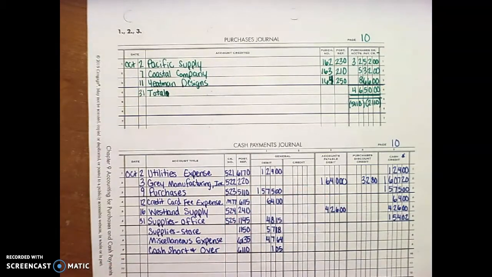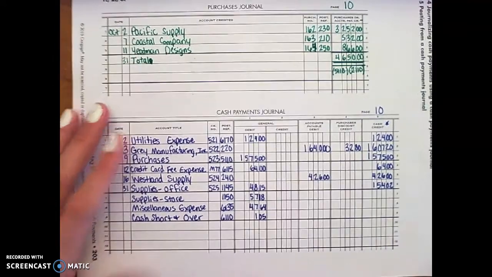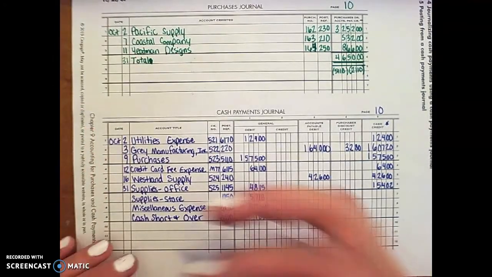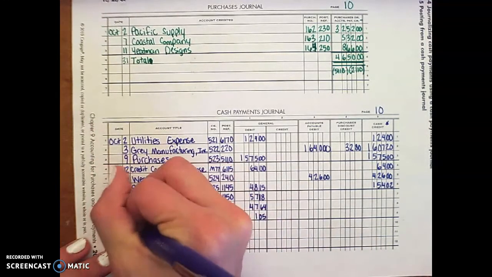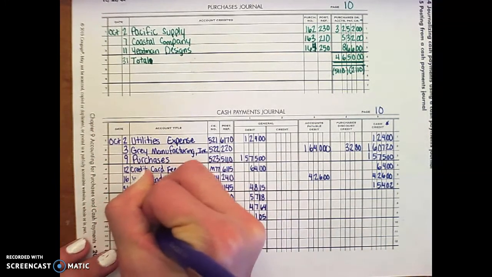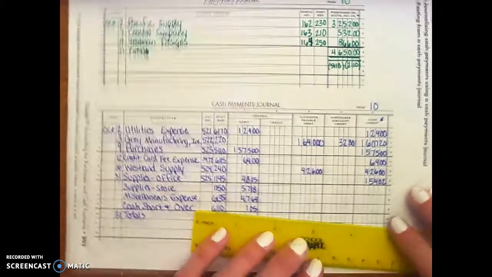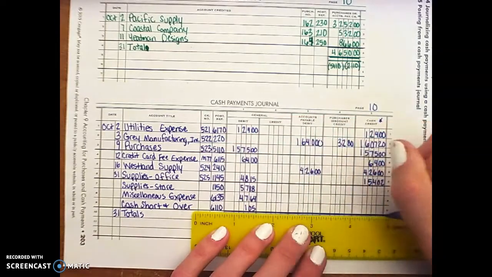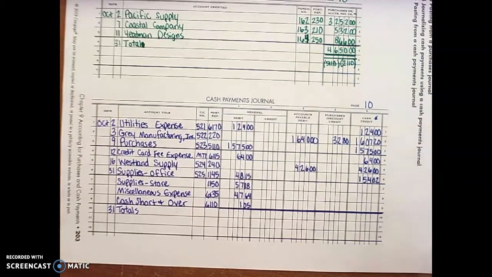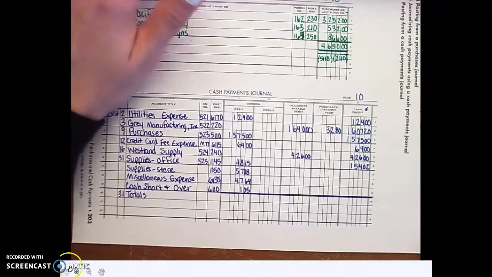So we have posted everything individually, which takes quite a bit of time here, as you can see. Next, we need to total our journal. So I'm going to put the last day of the month, which is 31, and then I'm going to write totals. And I'm going to draw a single line to indicate that we are adding. So I'm going to pause here for a moment and add up my totals.